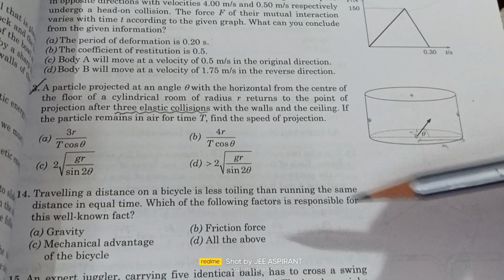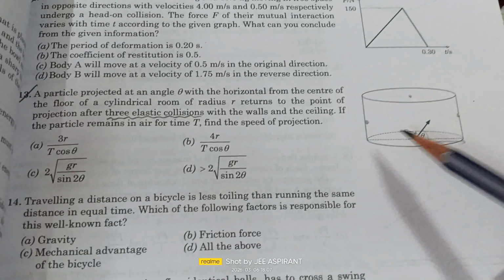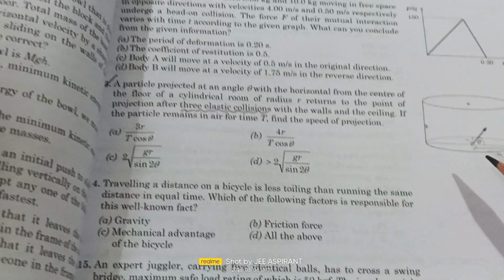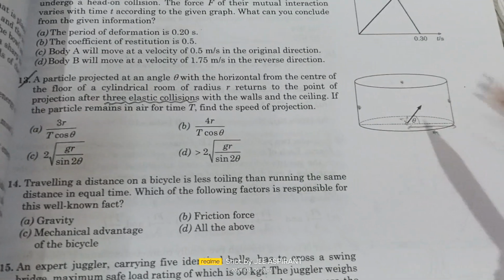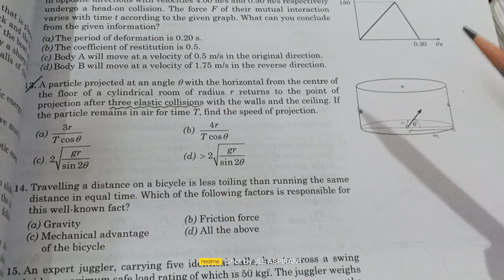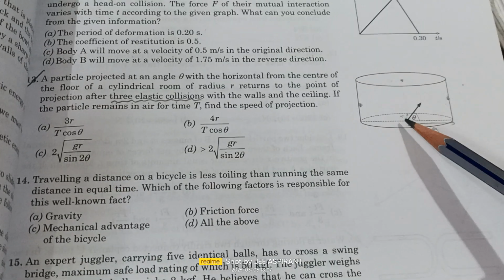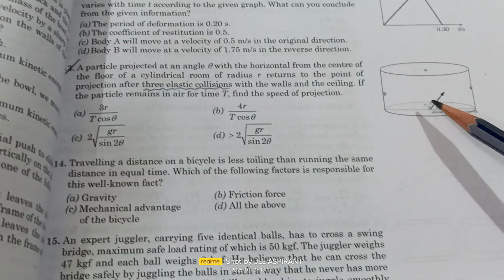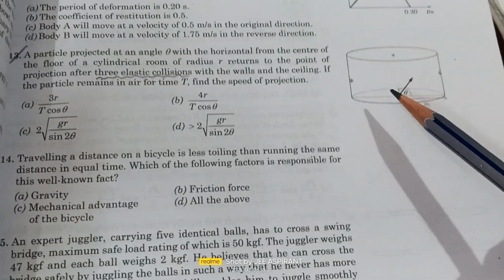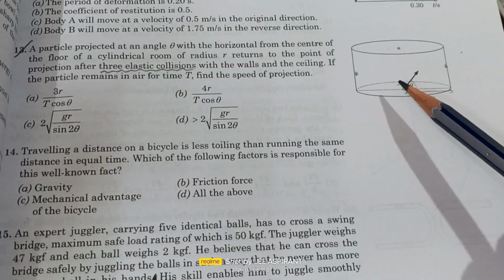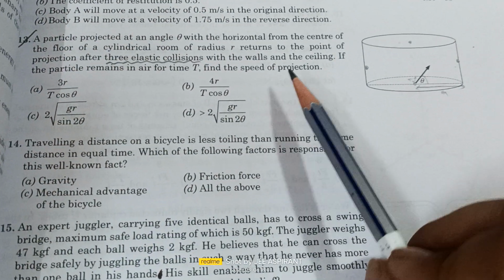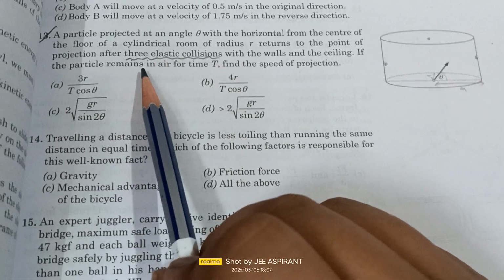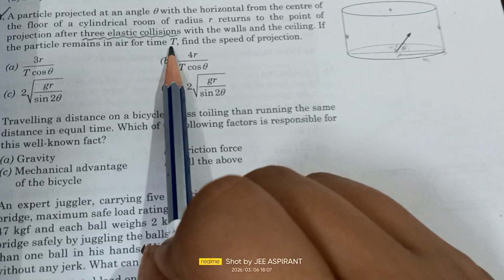So after thinking for a while, since it is said that it is an elastic collision, the motion of this will be symmetrical. So it hits this wall, then hits the ceiling and then the wall, and then it will return to its initial position. So the question asks what is the speed of the projection. And it also said that the particle remains in air for time t. So let's begin.